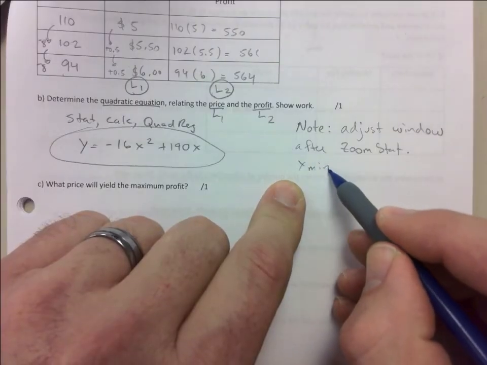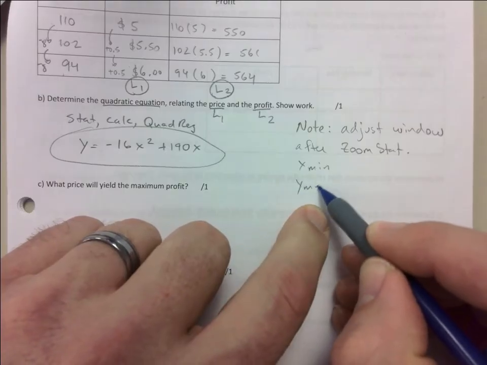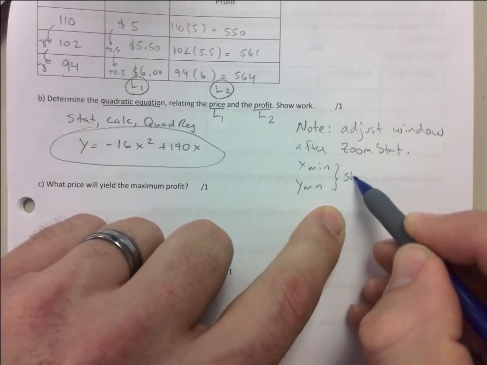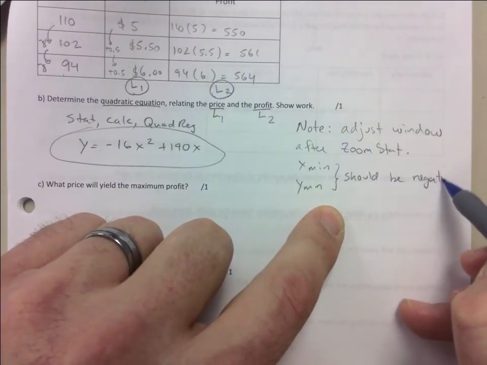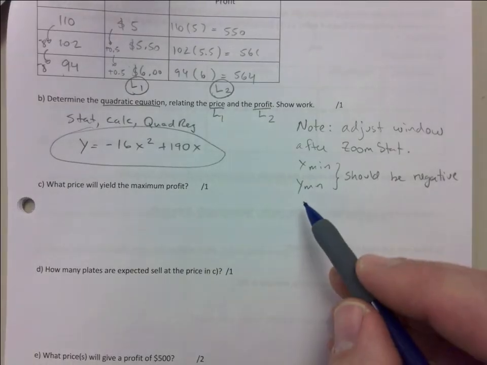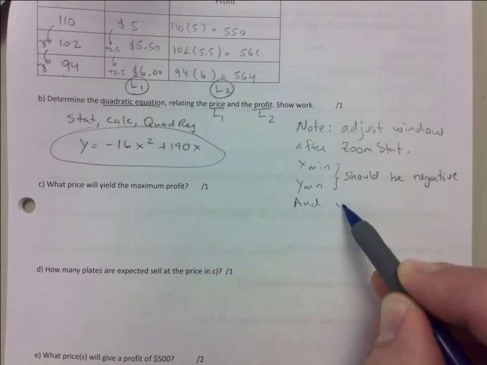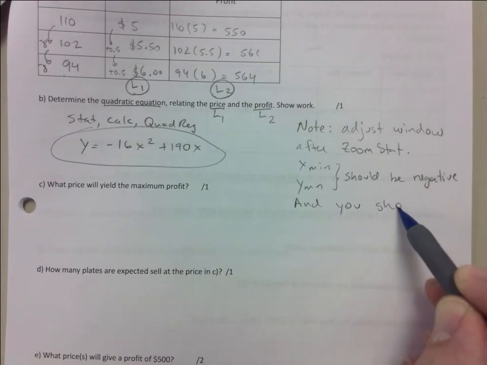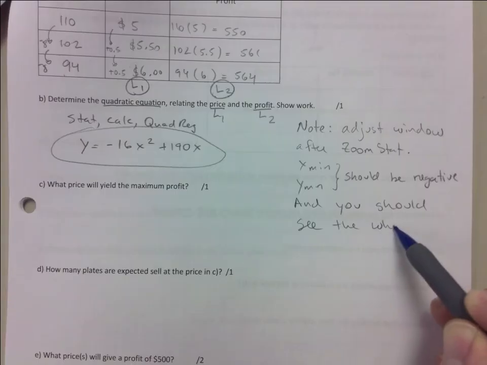X min and Y min should be negative. You choose whatever you want to do. And you should see the whole parabola.